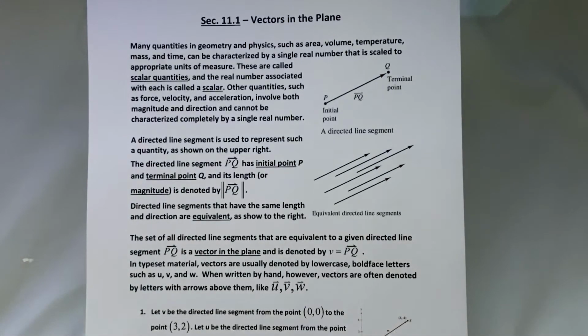Okay, calculus. The math at the beginning of this class is not that difficult. The first page is mostly explanations. In most classes you've done up to this point, your quantities have just been given as a number, a scalar. But sometimes you need both a scalar and a direction.